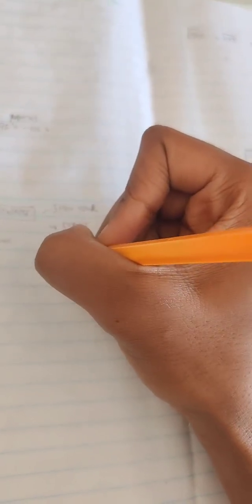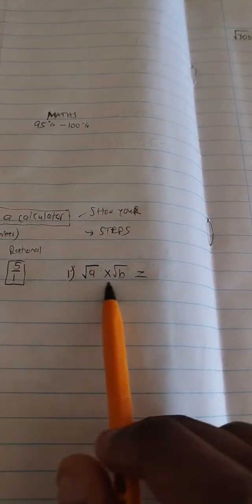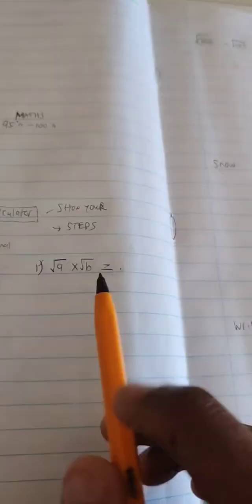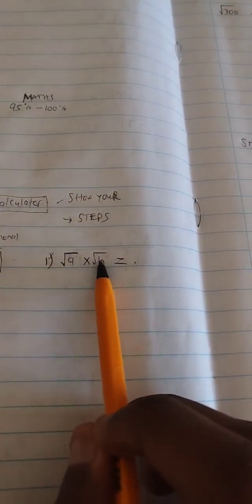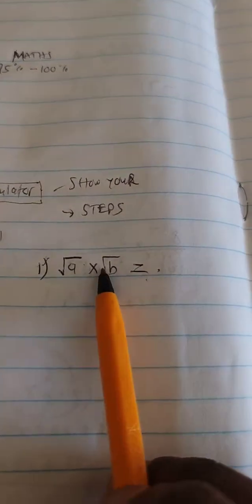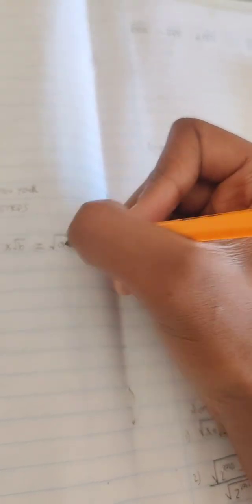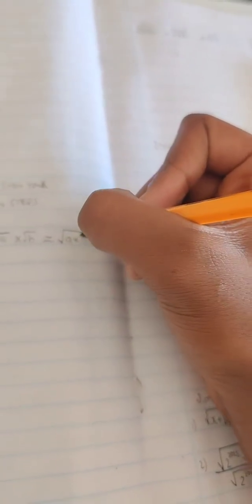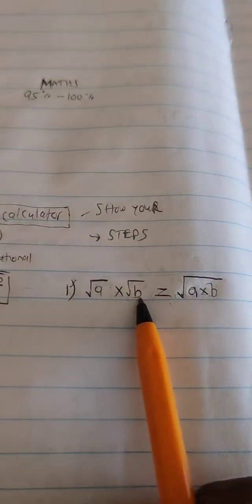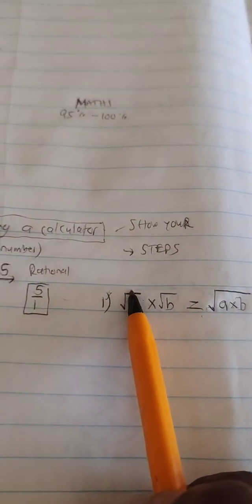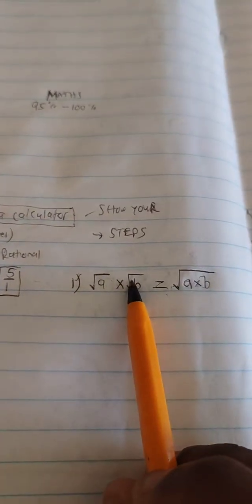1. Multiplication, guys. When we multiply, we can, if the roots are the same. This is a square root, this is a square root. That means I can combine the multiplication of what is inside the different roots underneath the one single root.